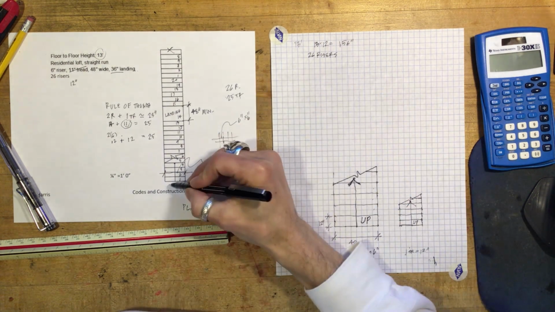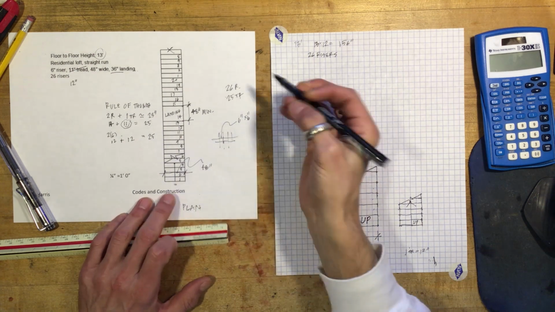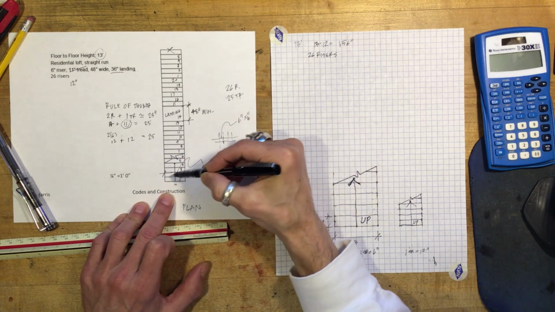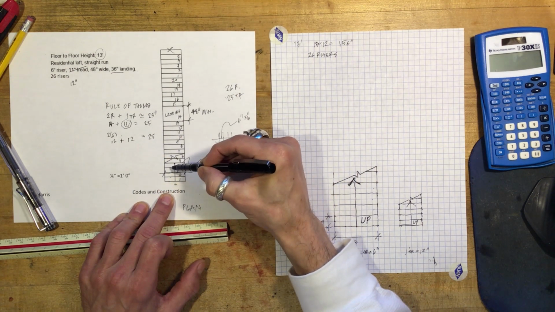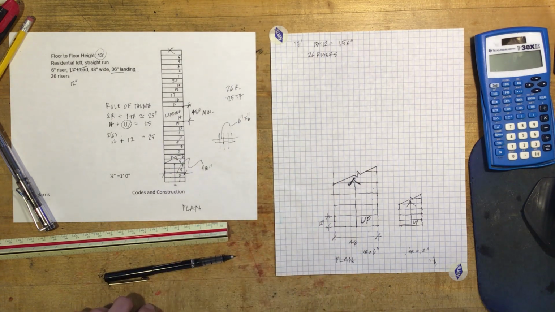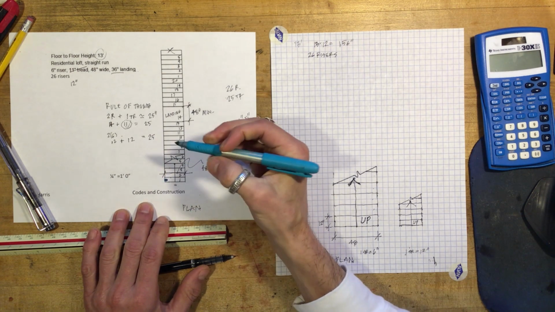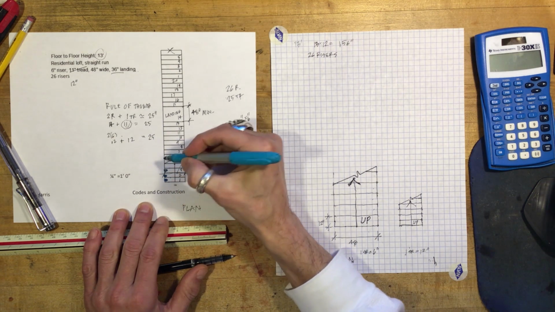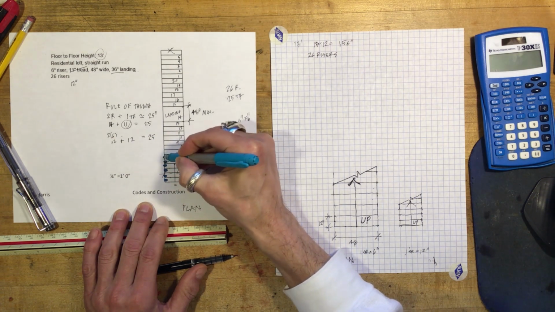What that means is that I should count 26 risers. 1, 2, 3, 4. Let me do that with a red pen, something a different color. 1, 2, 3, 4, 5, 6.